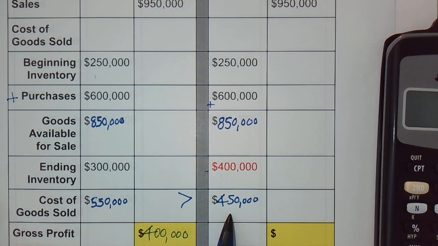And that means if we sold fewer items, our ending inventory is higher and the cost of the items that went out the door would be lower, because some stuff went out the door that we didn't account for. And I don't mean that it was theft. I just mean that we double counted something.